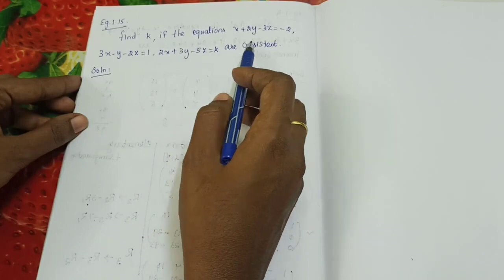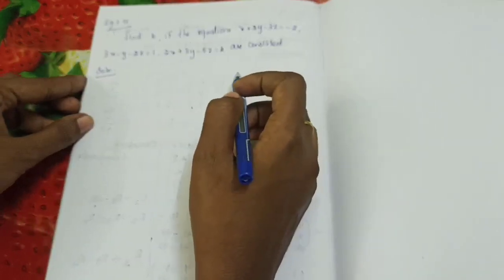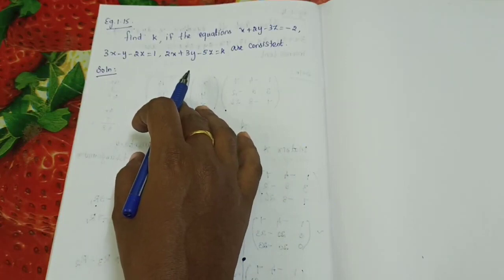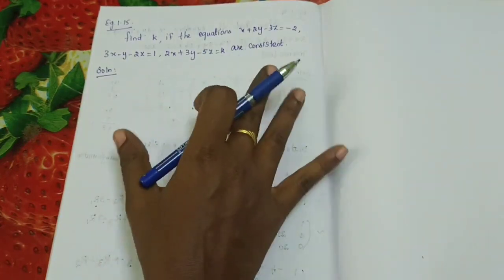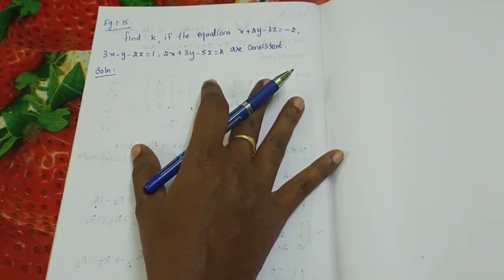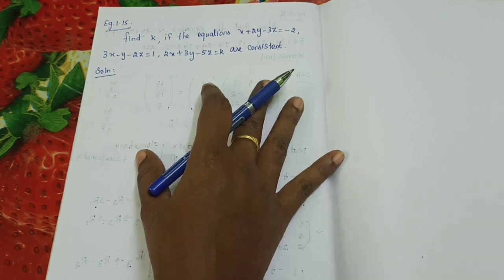Find k if the three given equations are consistent. You need to find the value of k. That's the thing: here they have not asked to solve. If they asked to solve, you would need to find the solution, that means the x, y and z values. Here there is no need to find the solution. Understand? Only if you find the value of k, it's enough.